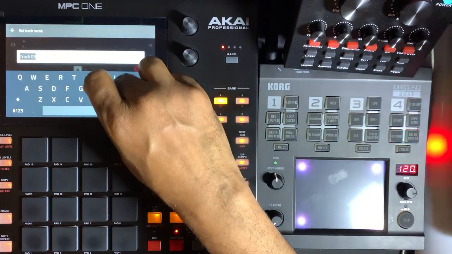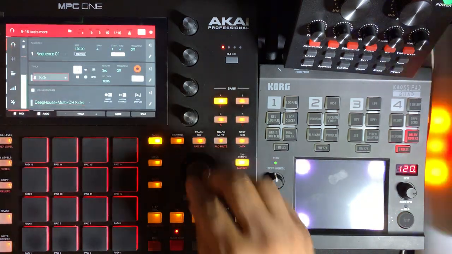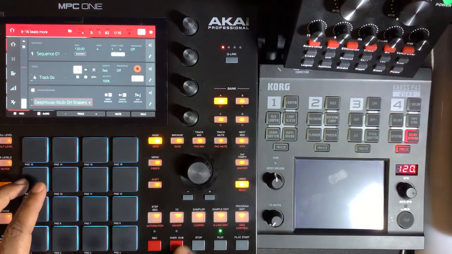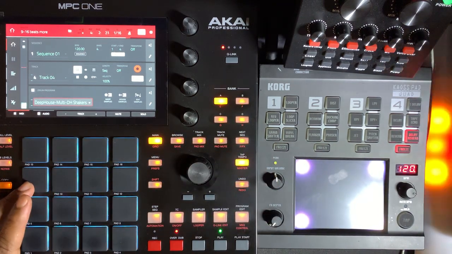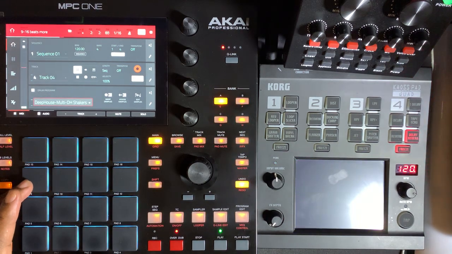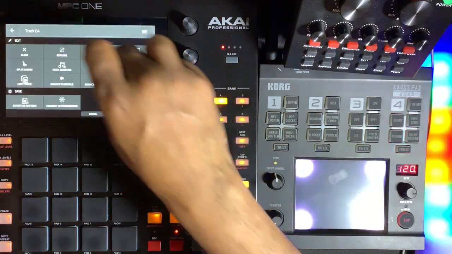All right, a little basic beat. We'll figure out some variation later. All right, some simple shaker.